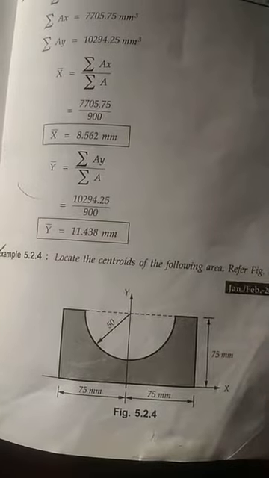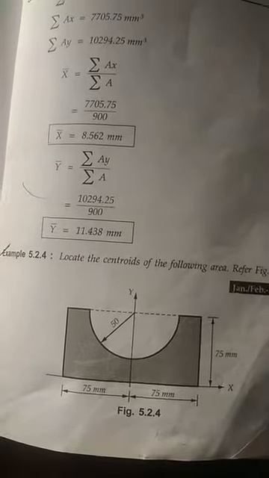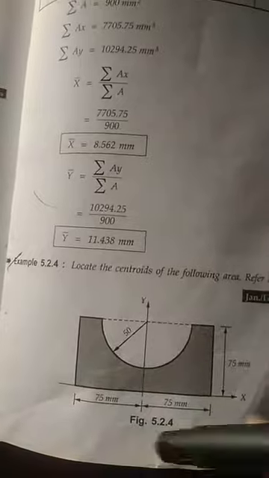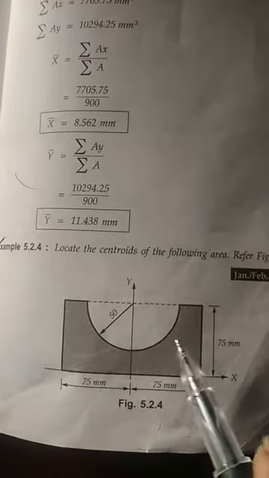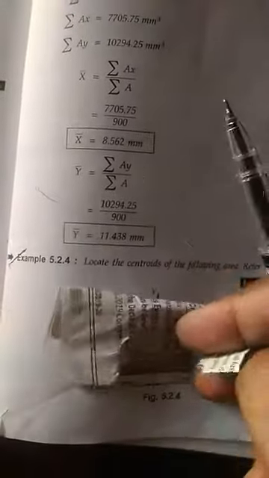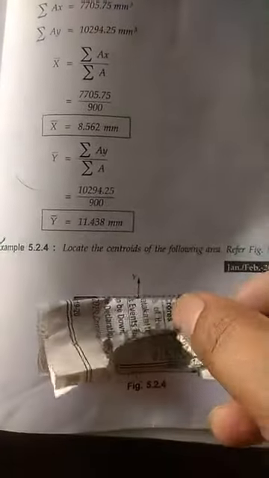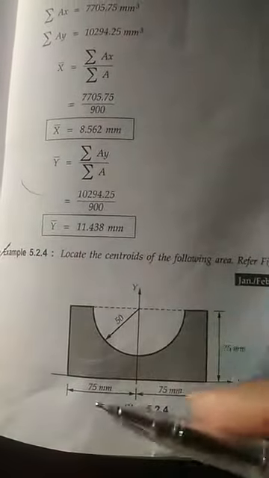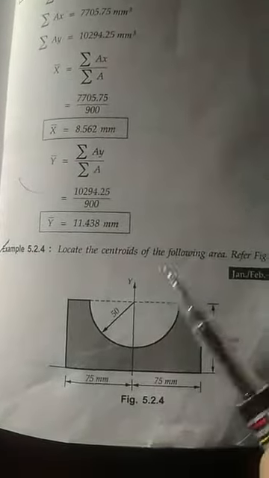But there is one problem here. See, whatever the section is here, if you cut exactly at the center and fold like this, it is not symmetrical. Like this, if you fold it, it is not symmetrical to the y-axis. Consider this is y. If you fold in the y direction, it is not symmetrical.